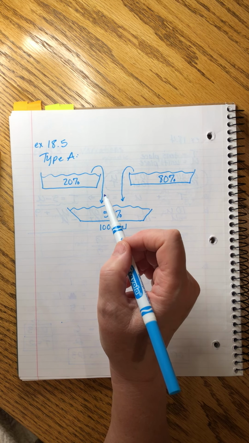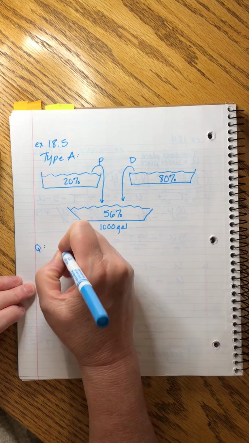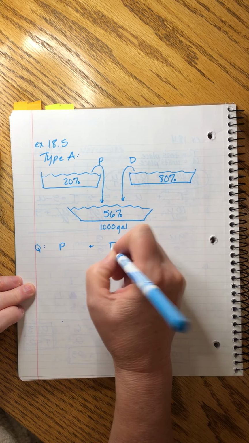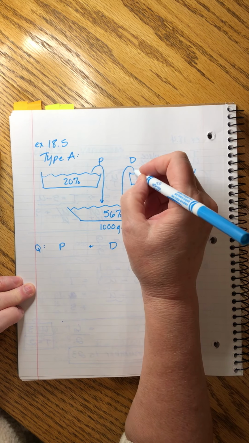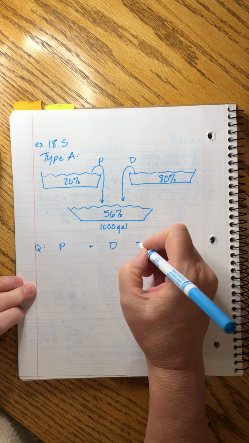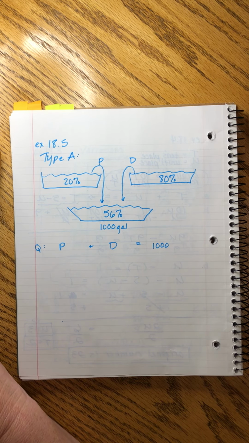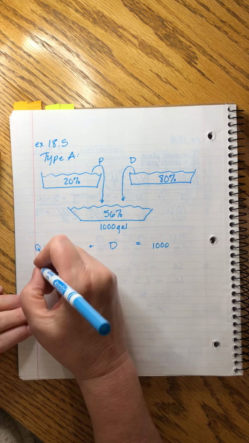All right? Now, first we're going to write a quantity statement. The amount that we poured plus the amount that we dumped, two words for the same thing. It just helps us distinguish between the two strengths. Has got to add up to 1,000 gallons. Make sense? Now we write a value statement, and that's going to take into account these percentages.